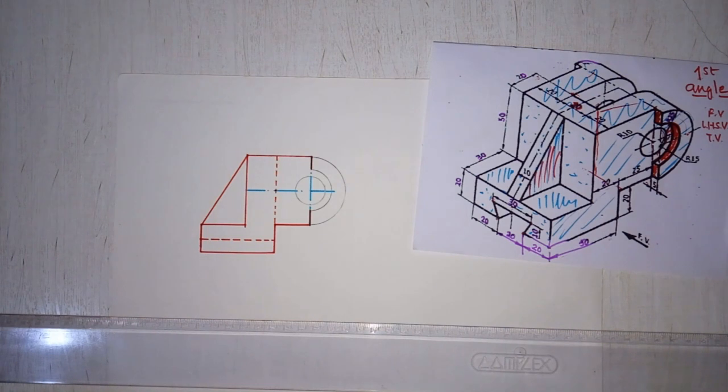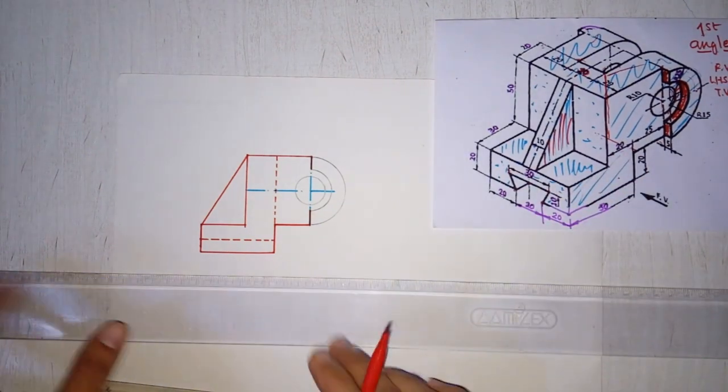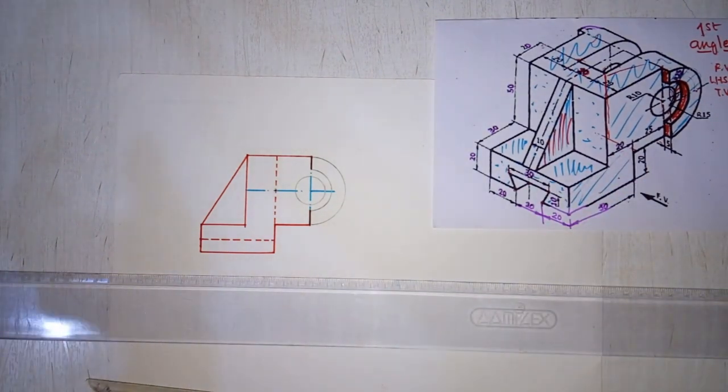Now other than this there will not be any hidden entities. So next we can move to, okay, yes, there will not be any hidden entity. So next we can move to top view. So I will leave some space to draw the top view, and then I will start drawing it.